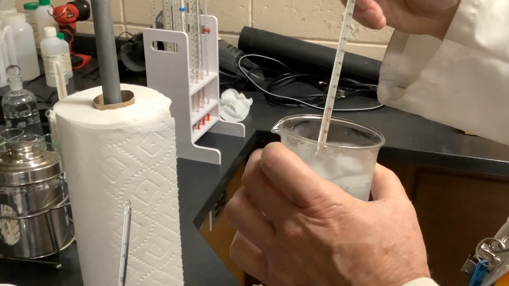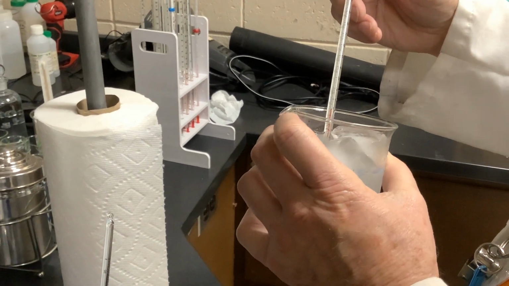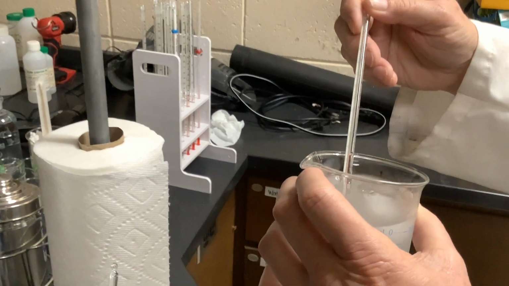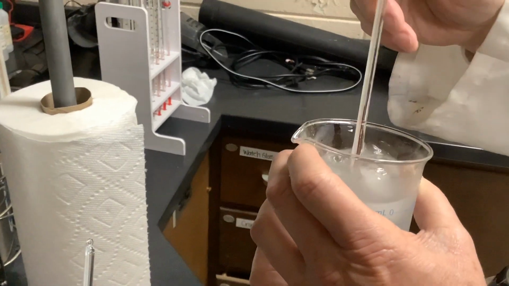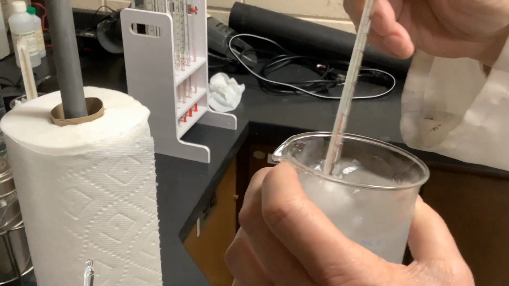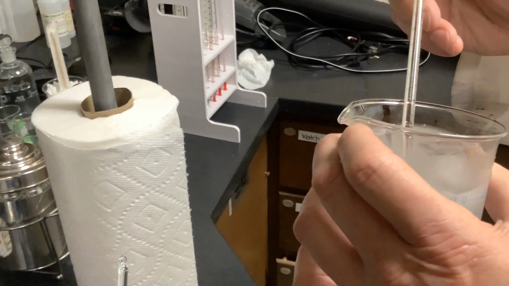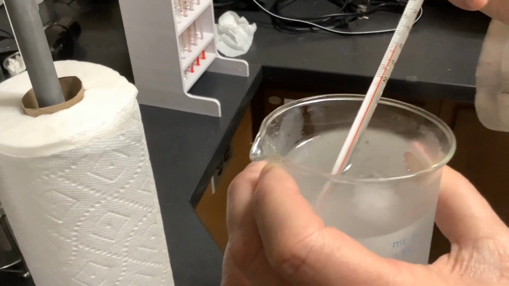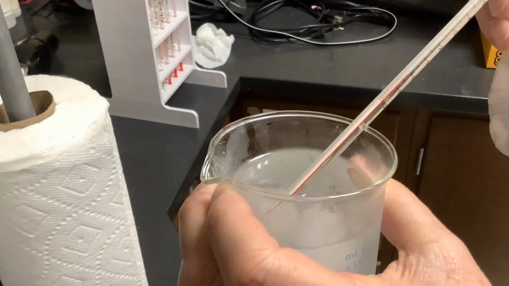This is getting much colder. It's headed down. It's at 2 degrees now. It's at 1 degree now. And if I let this ice alcohol mixture go, it is now below 0. If you see, it is about 1 or 2 degrees. It's just barely 1 degree below 0.